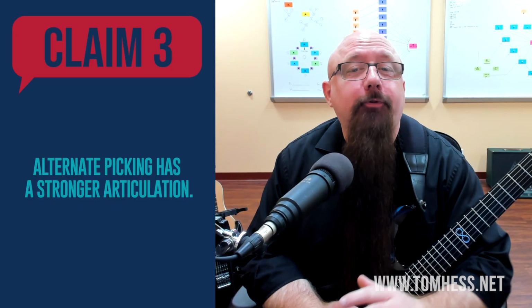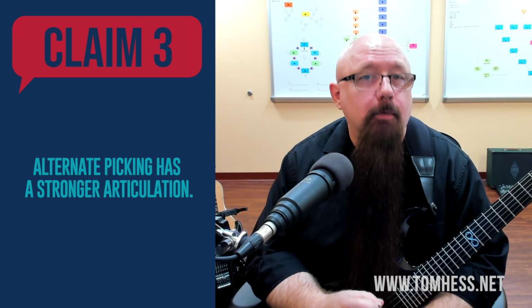Claim number 3. Alternate picking has a stronger articulation. Many alternate picking players believe this is true, and many directional players would say the same thing about directional picking. Can both groups of people be right? Well, yes and no. While it may be true that the people who say that one picking technique for guitar has a stronger articulation than another, this only means that their preferred picking technique is more familiar to them. They are more comfortable playing with strong articulation with whatever picking technique they have practiced most.